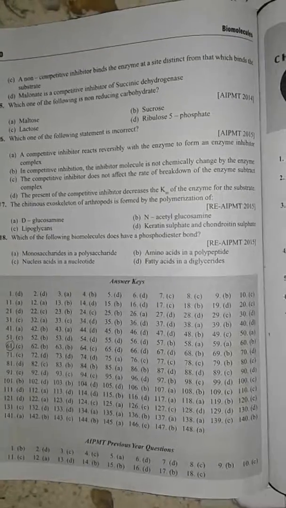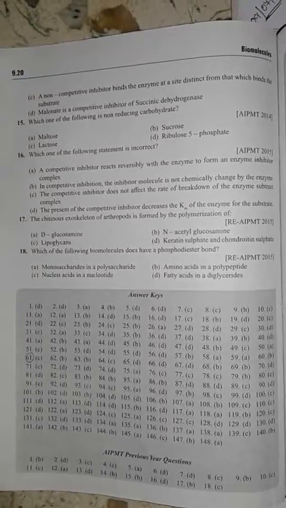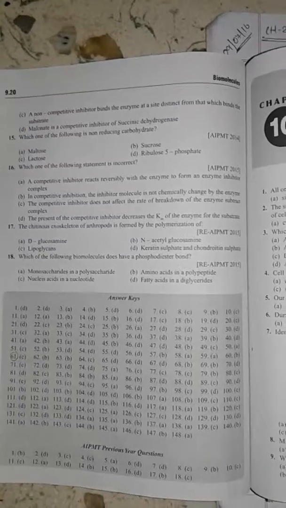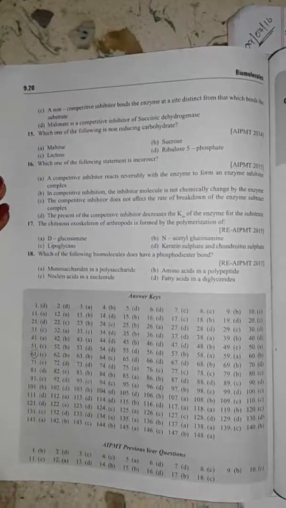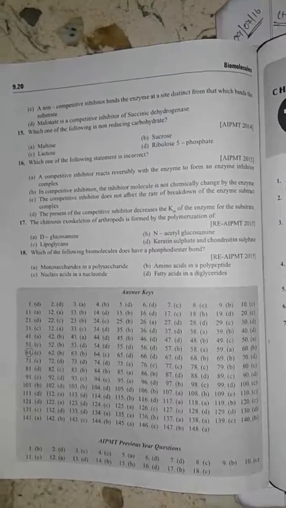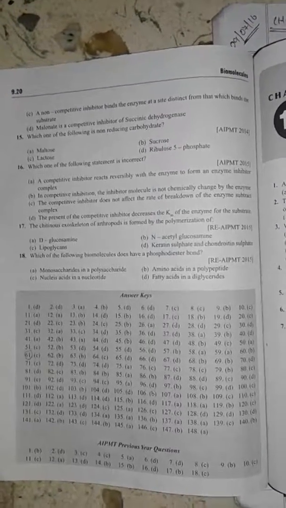So here we have completed our 9th chapter, that is biomolecules. Here is the answer key that you can refer to for this. And from the next video we will start our 10th chapter, which is going to be cell cycle and cell division. We also have written notes for biomolecules. We will study them further.